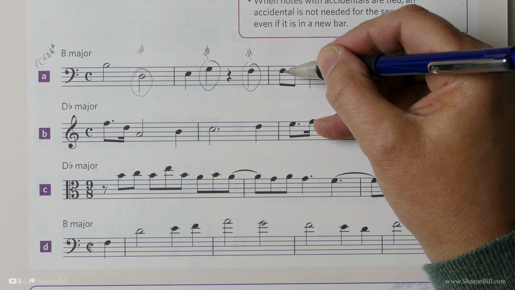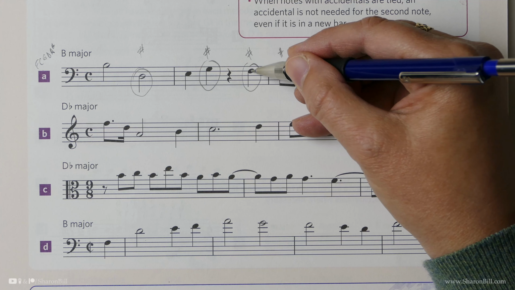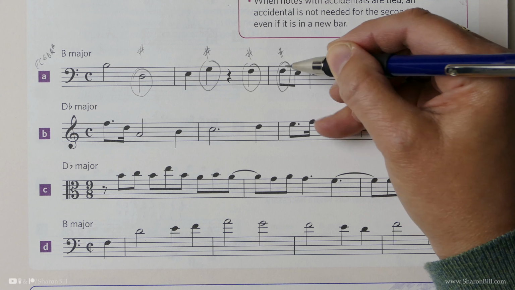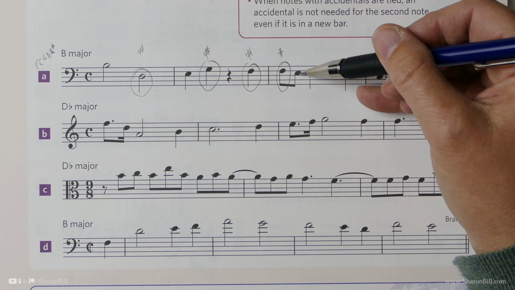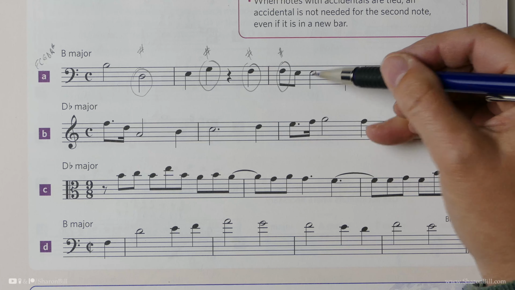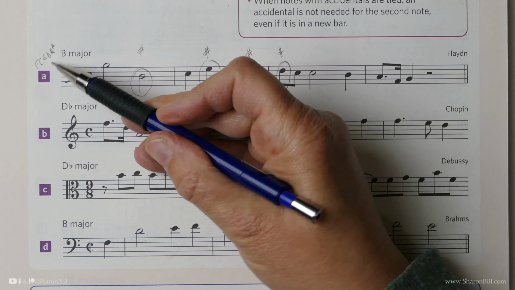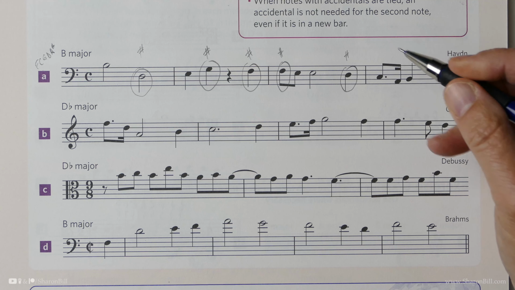The same F again, and we do need a sharp again because the bar line has cancelled what this accidental would be, and so we need to reapply it. And then we have an E, that's not affected, no E sharps. And then here we have a D, that would be sharpened, so that should have a sharp, so we circle that.